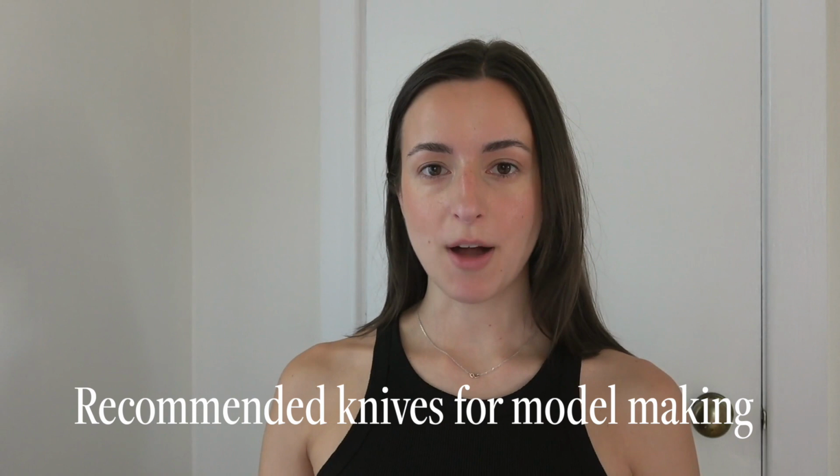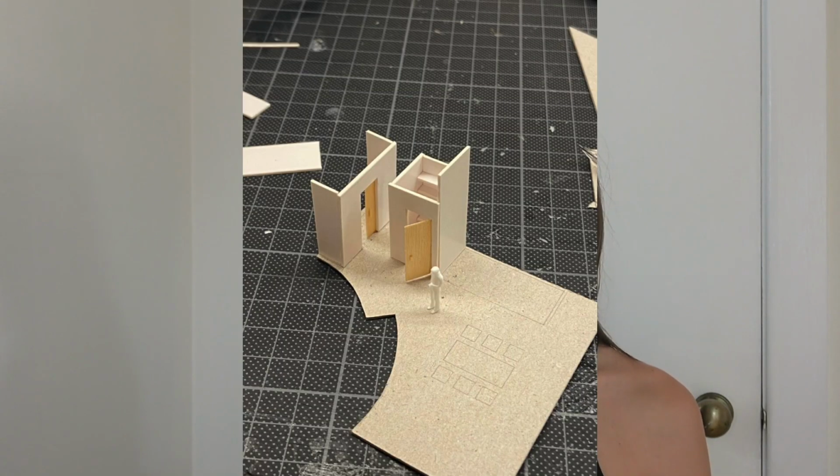As for knives for model making, I really like the retractable blades. I like them because they're better for heavier duty materials. You can also use X-Acto knives, but they're not going to be strong enough for those heavier duty materials.